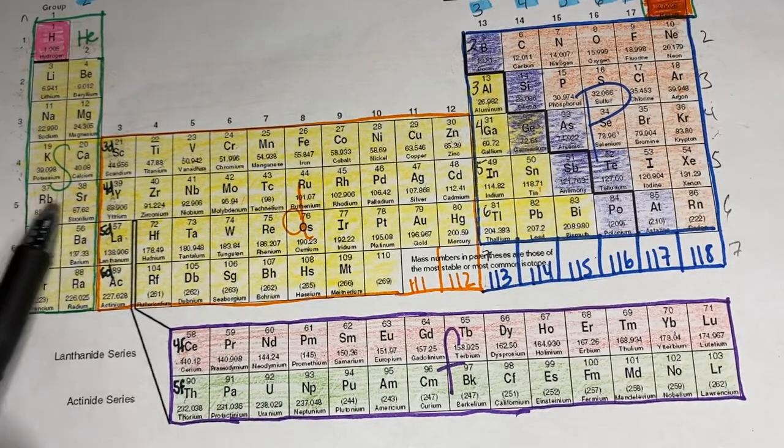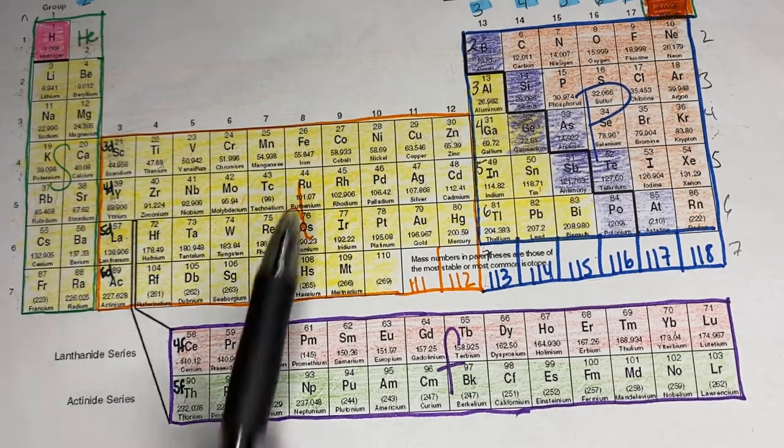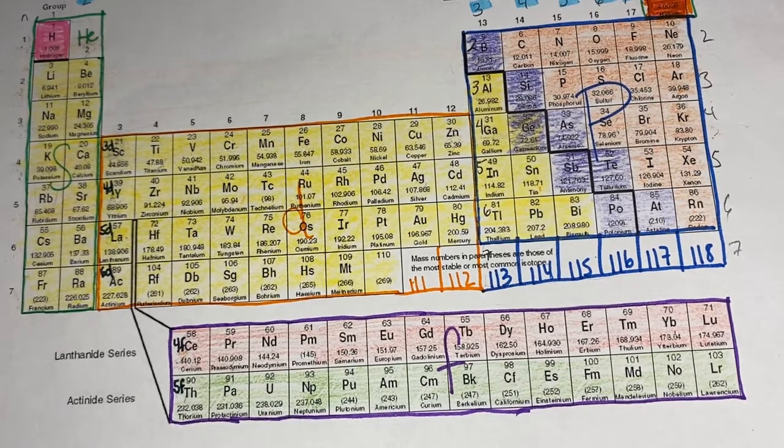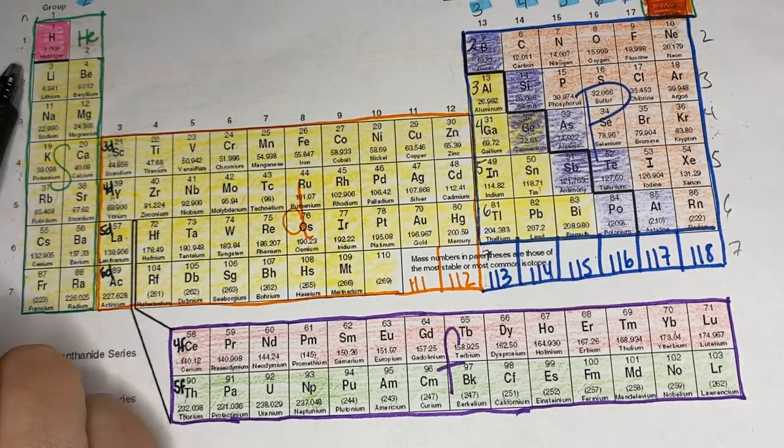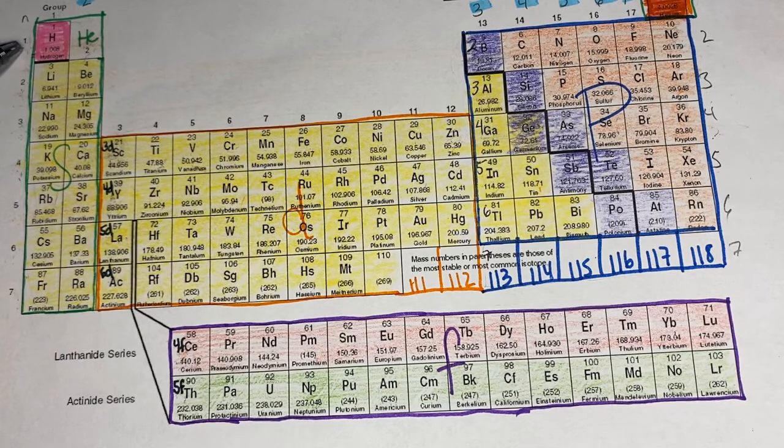Okay, we're trying to get to the 5th energy level, s. But before we get there, we need to go through the whole periodic table from left to right. So we're going to start with the first energy level. We're going to do 1s. That's the first thing we do.